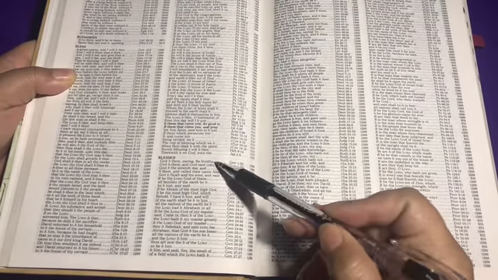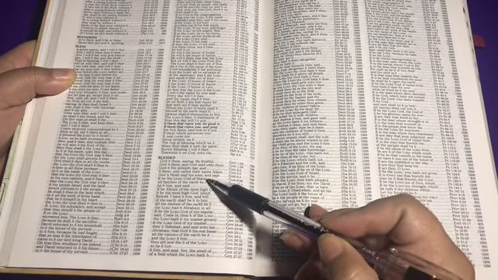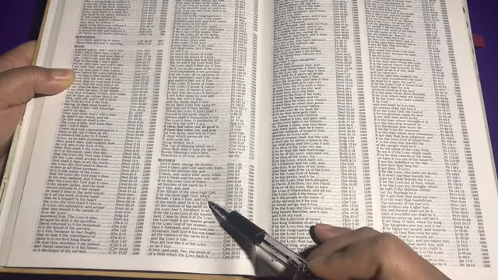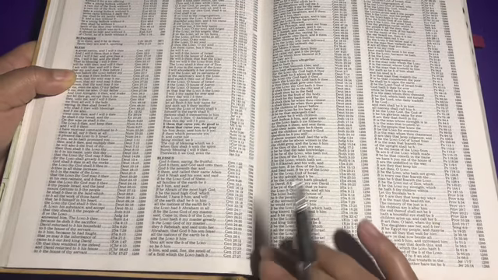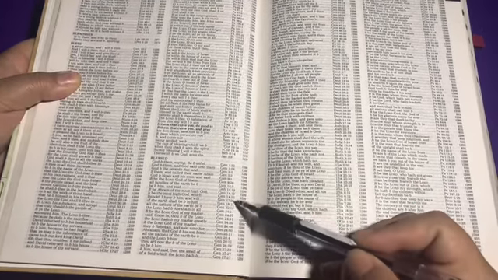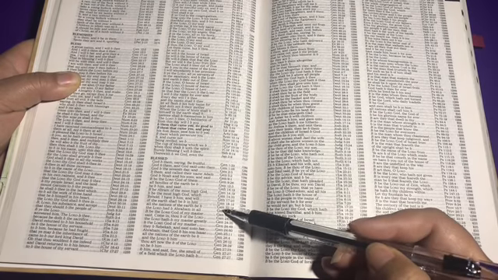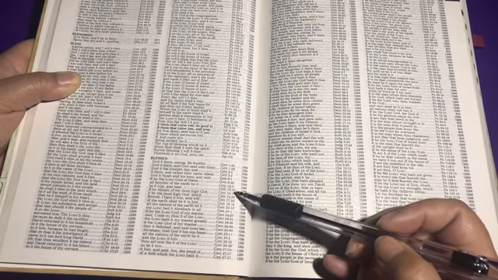So you have 1, 2, 3, 4, 5, 6, 7, 8, 9, 10, 11. Now, the thing is here, if you look on the side, for some of them the word is in the same verse twice. So then you don't have to count it twice.